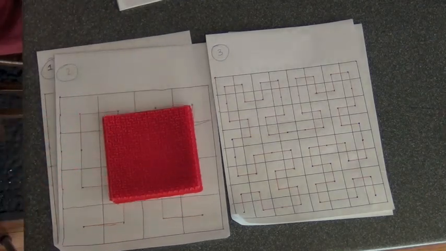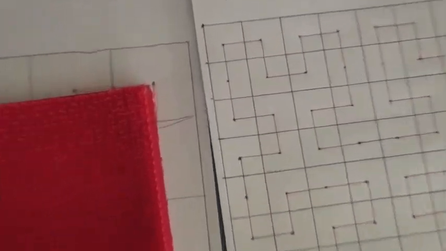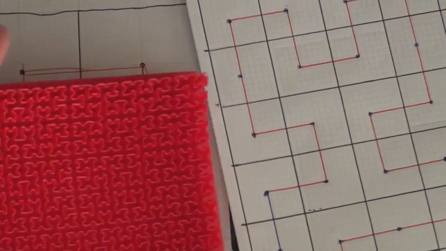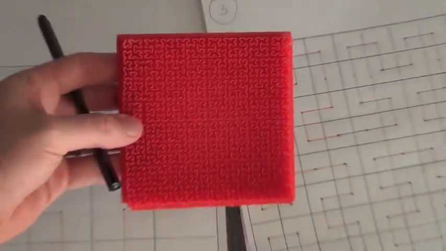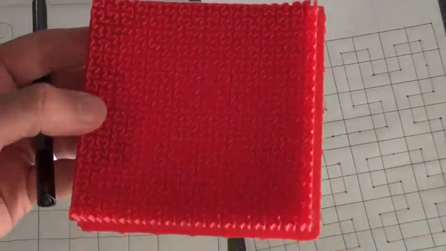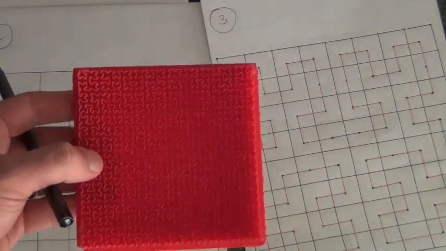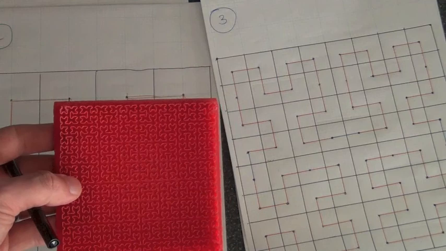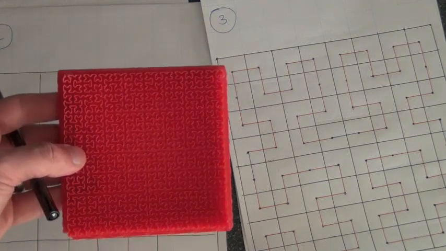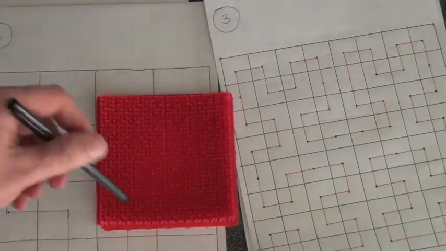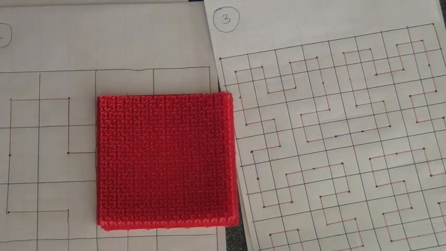I don't know how well this is going to show up on camera. Let me see if I can bring it closer to the camera. Might be hard to see. But you can see from this that even at step 5, it's starting to fill up. And Hilbert proved that eventually this fills up the whole square after an infinite number of steps. Isn't that amazing? So this curve is called the Hilbert curve.